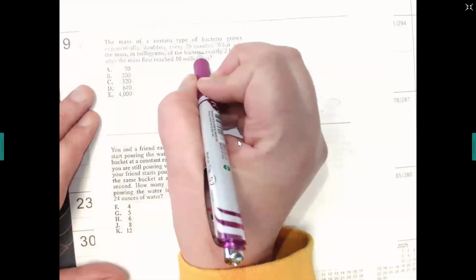Okay, let's start with the second one on this page. It says the mass of a certain bacteria grows exponentially, doubling every 20 minutes. What was the mass in milligrams of the bacteria 2 hours after it reached 10 milligrams? Okay, so first thing, based on when we're starting it, how much of the mass is there going to be?